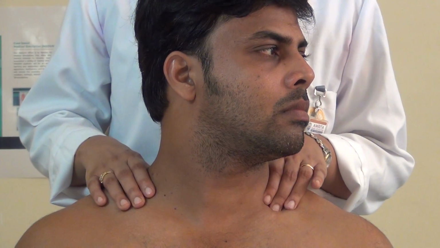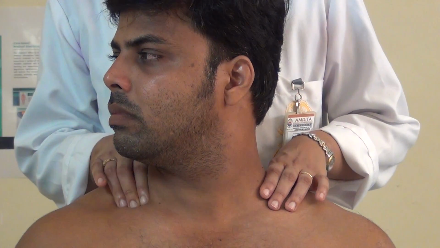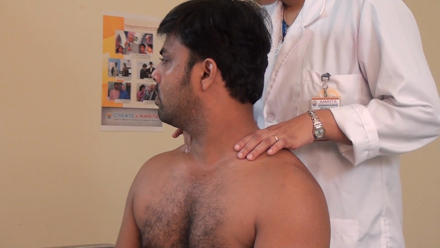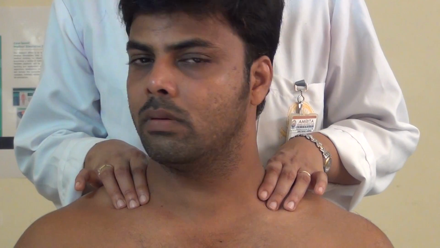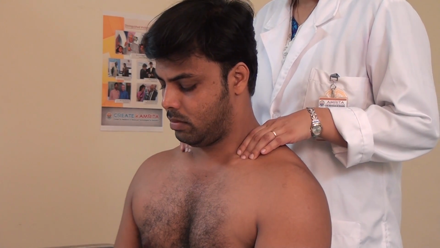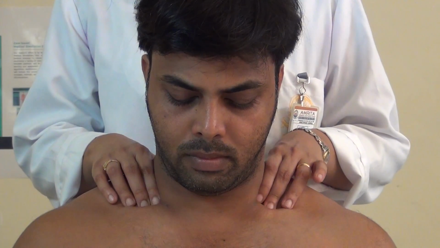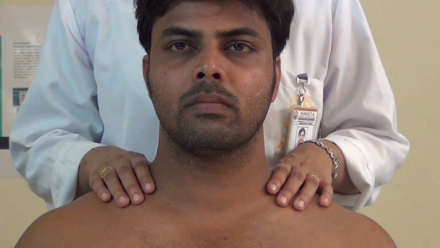Palpate for right supraclavicular lymph nodes by asking the patient to move the head slightly to the right so that the skin relaxes. Palpate deeply just above the clavicle to assess the supraclavicular lymph nodes. Do the same on the left side. Palpable nodes could suggest the presence of infection or metastatic disease.